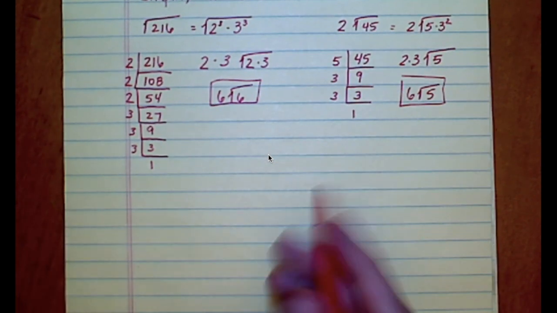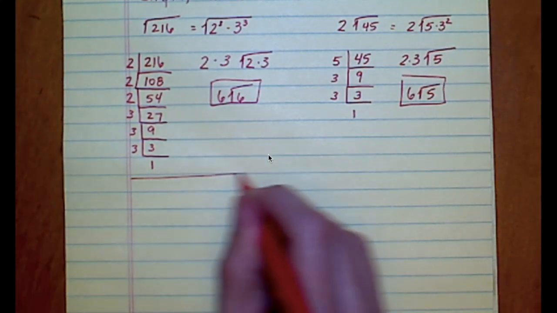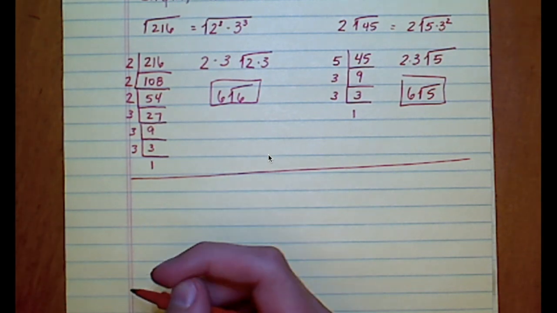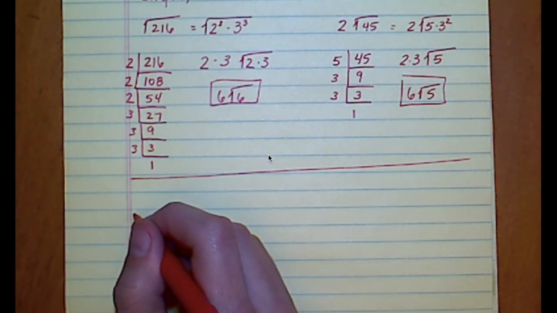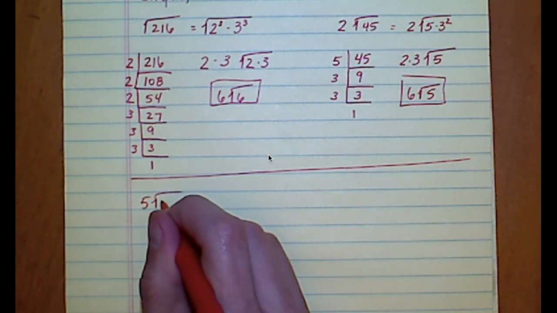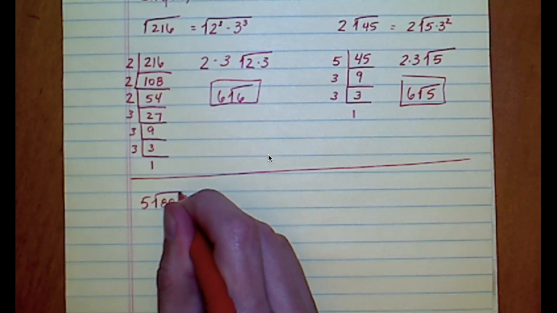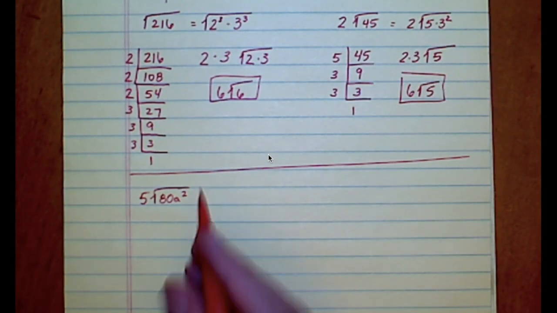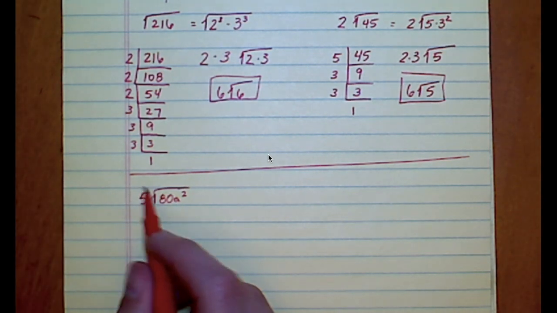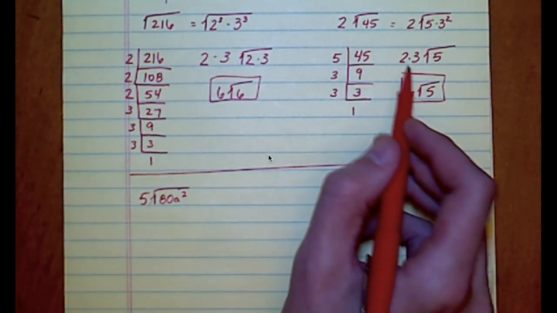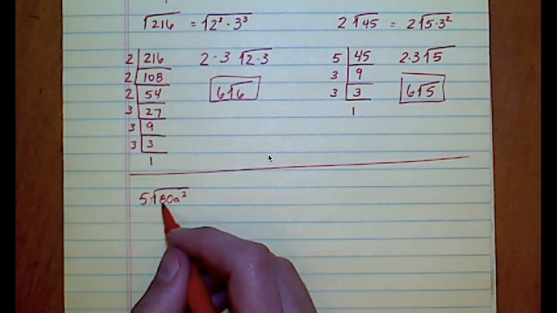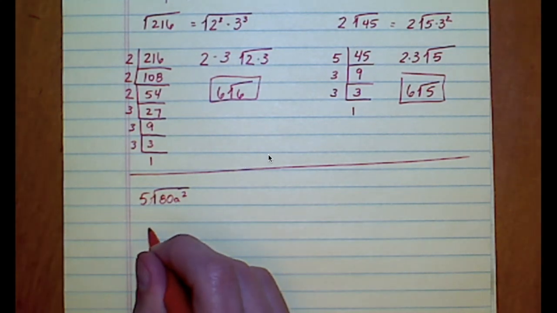Okay, what happens if we do something like this? Again, a little bit same concept, but just a little bit harder here. 5 square roots of 80a squared. Okay, when I get to something like this, again, I'm going to kind of forget the a or the 5 for a while, just like we forgot the 2 and kind of put it on the end here. And I'm also going to kind of leave the a squared and just ladder the 80. Okay, just focus on the 80 right now.